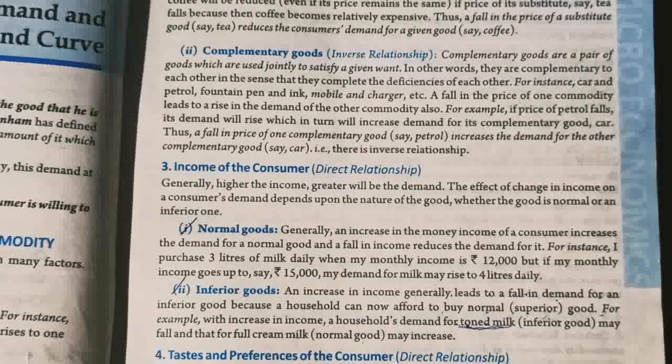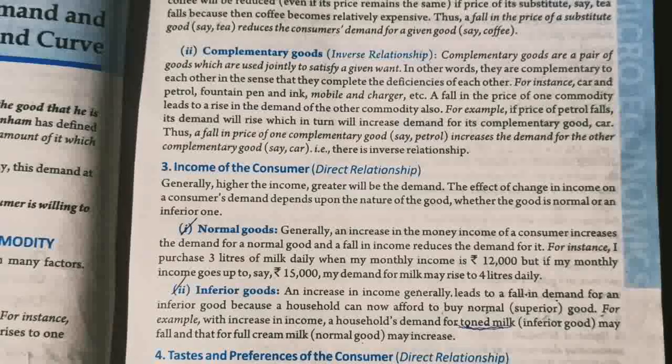That means, see, the word inferior is something which is not good for our health, or which is not acceptable in general terms, isn't it? So under inferior goods, with the increase in income of a consumer, the demand for the inferior good, that is toned milk, will reduce, and the demand for the normal good, that is full cream milk, will increase. Why? Because now the consumer can afford to buy more of the normal good than the inferior good, isn't it? So that is an inferior good.